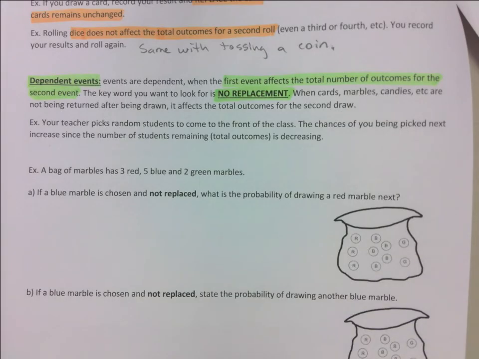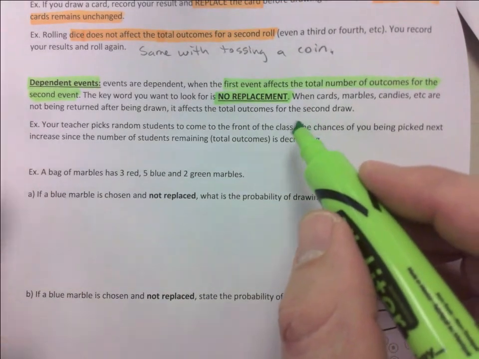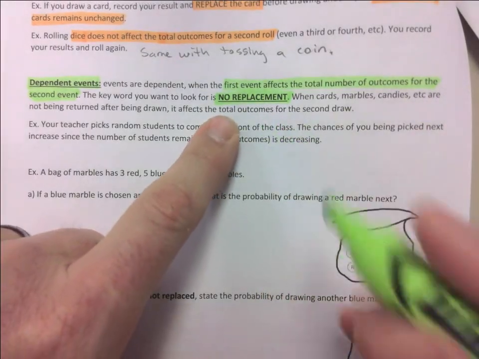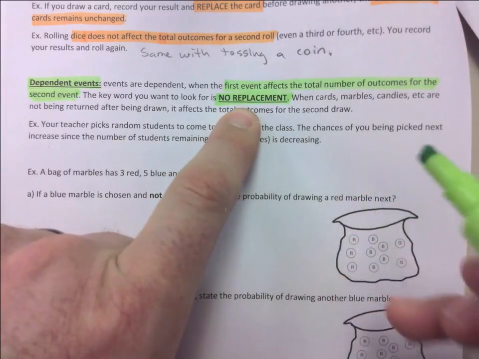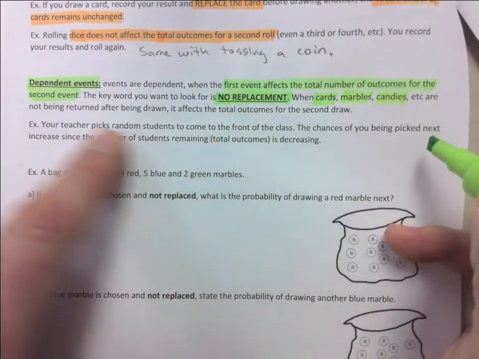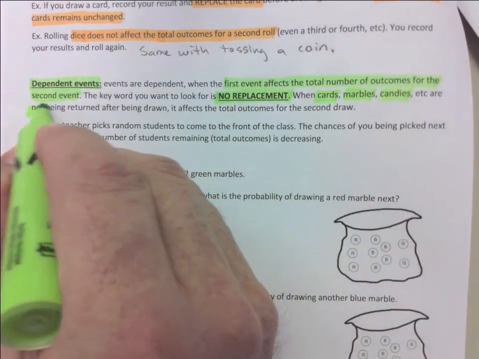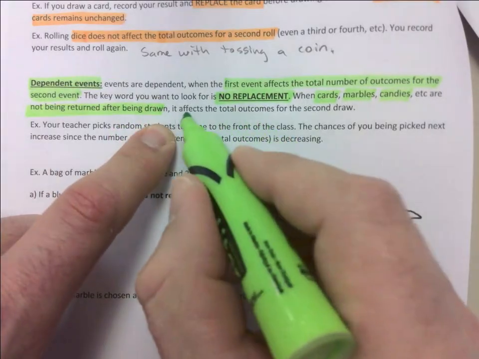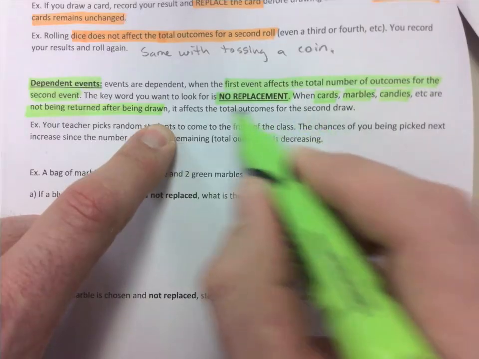Dill pickle, for whatever reason, never changes. It stays the same. Nobody's taking dill pickle, right? But for the most part, a lot of the things that we're going to encounter in this section don't involve replacement, but read carefully. So cards, marbles, candies, snacks, if they're not being returned after being drawn, it affects the total number of outcomes of the second one.